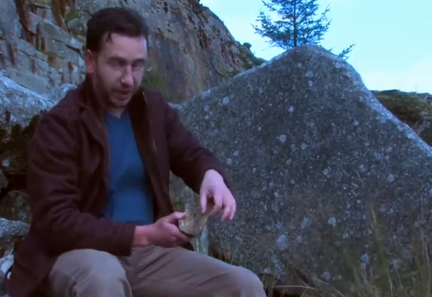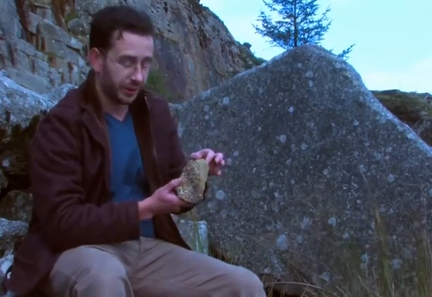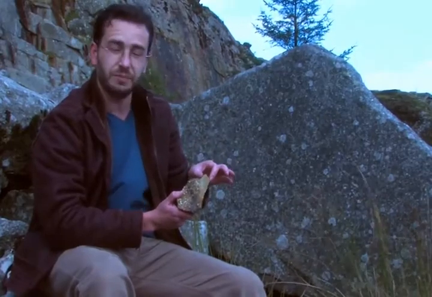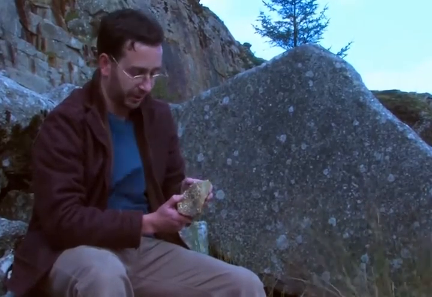And what happened then was, as it gradually cooled, it shrank and that made it crack. The inside of it, however, was still molten, and that could be seen by what's called elven dikes. This section of the rock here is a piece of elven dike, and it is basically exactly the same as granite. The only difference is it's much finer grained because it's set so much quicker.